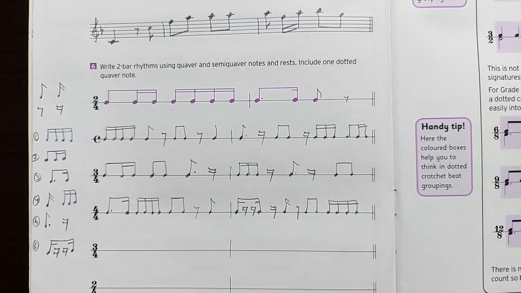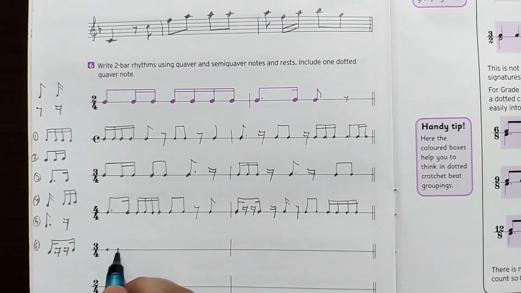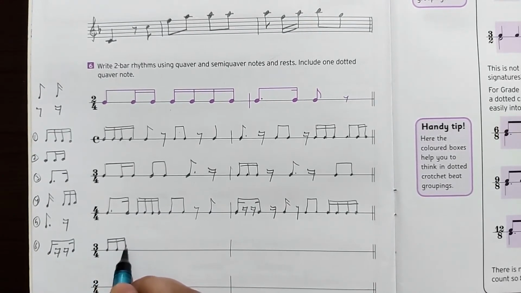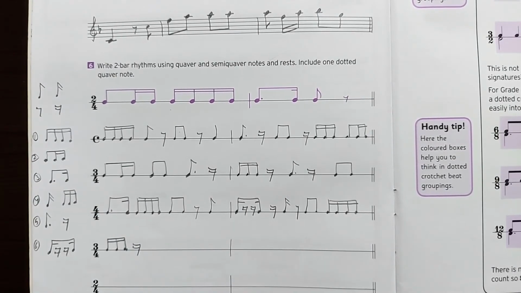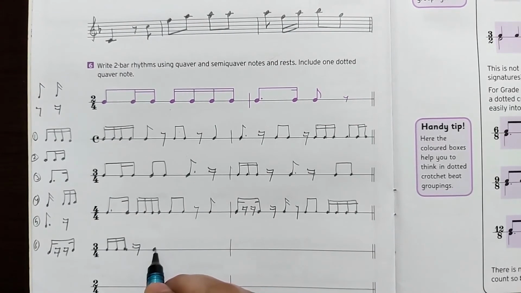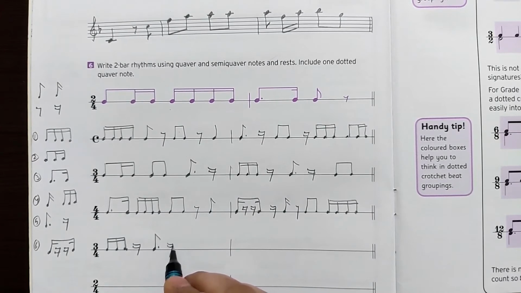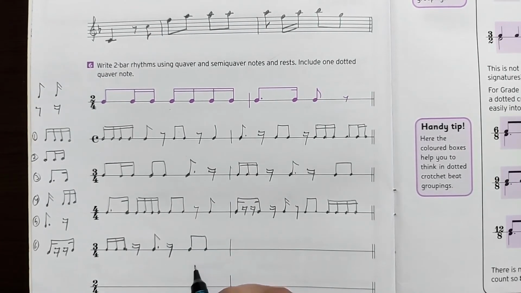Now next use 3 by 4, again 3 crotchet beats in one bar. So this one starts with 3 semi-quavers, and then we make one semi-quaver rest, and then let's make a dotted one. In this one we have to use the dotted one, so let's make one dotted quaver. Then to finish it we need a semi-quaver rest. Then we can have our 2 quavers.